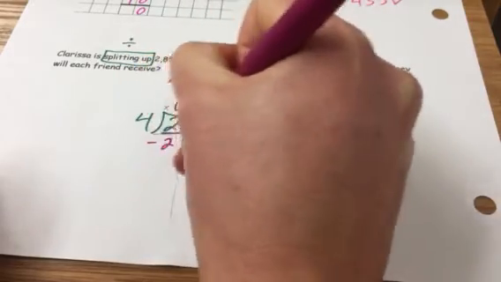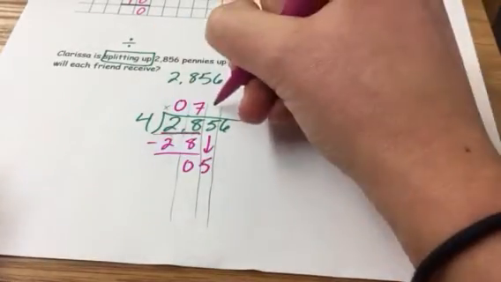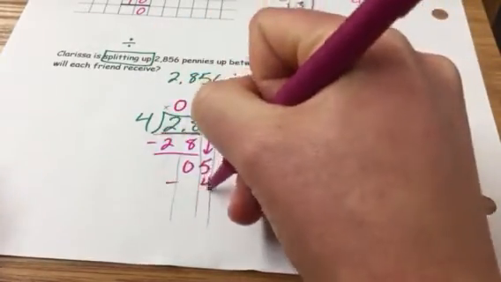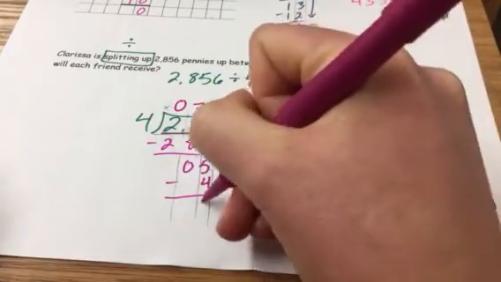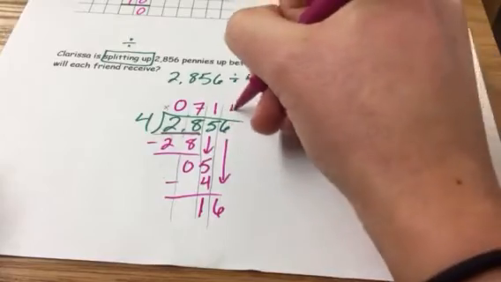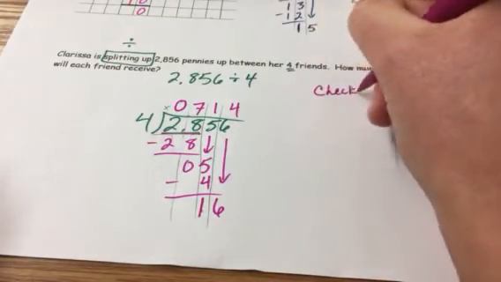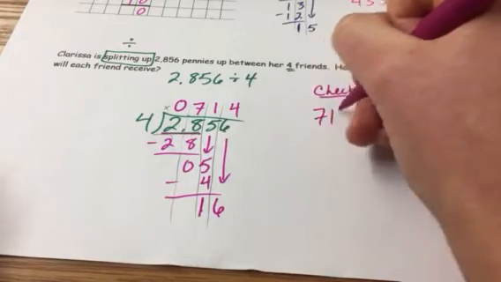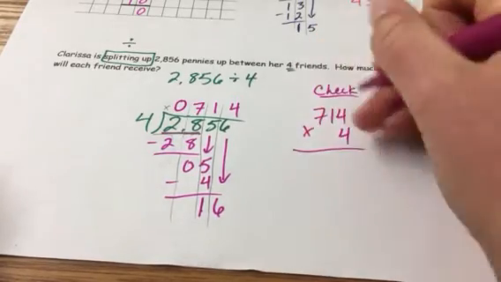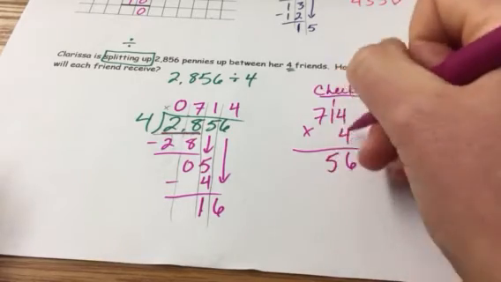4 times 7 is 28. I have 0 left over. I bring down the 5. 4 goes into 5 1 time. I subtract 4. 1 is left over. I bring down the 6. 4 goes into 16 4 times. And again, let's go ahead and check our work. Four times 1 is 4 plus 1 is 5.